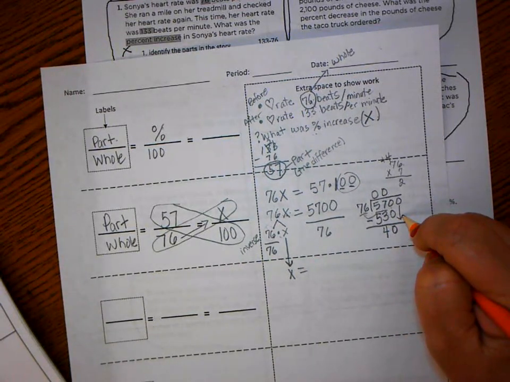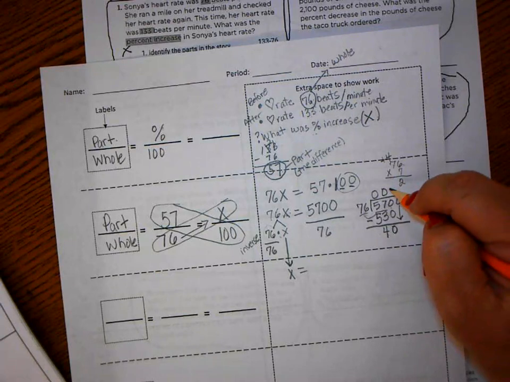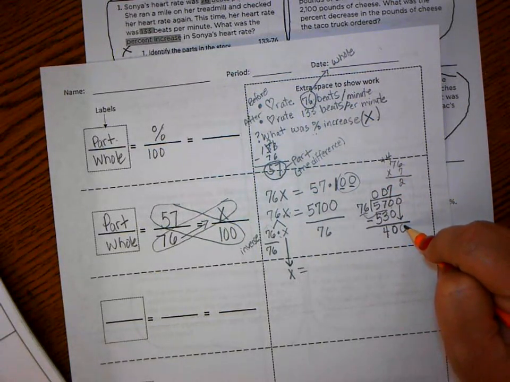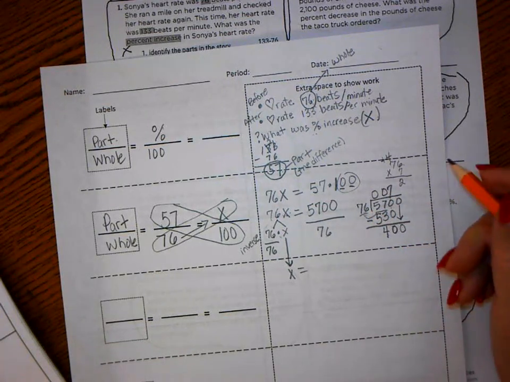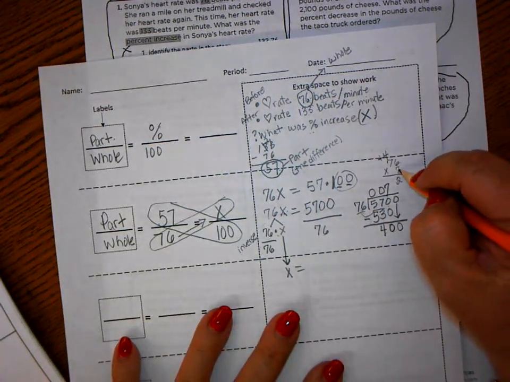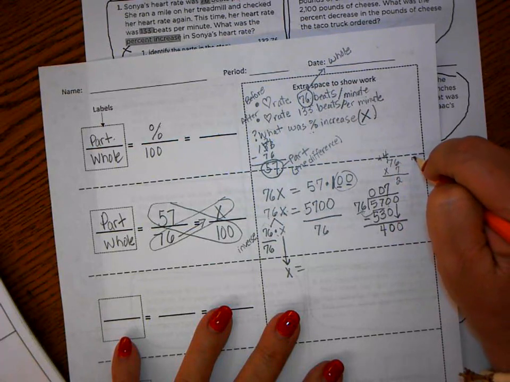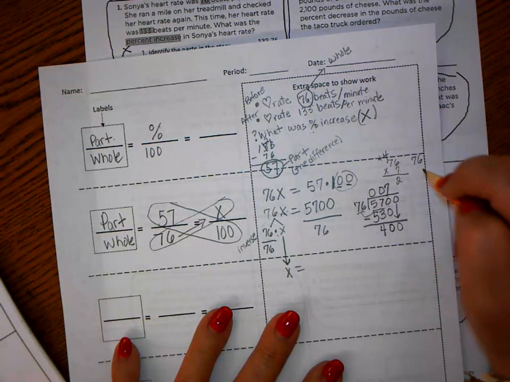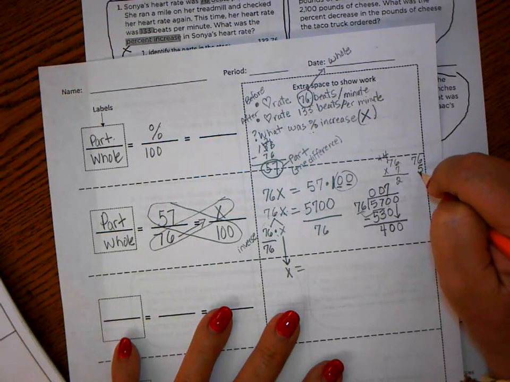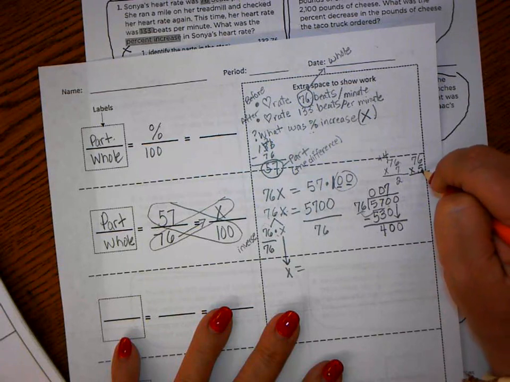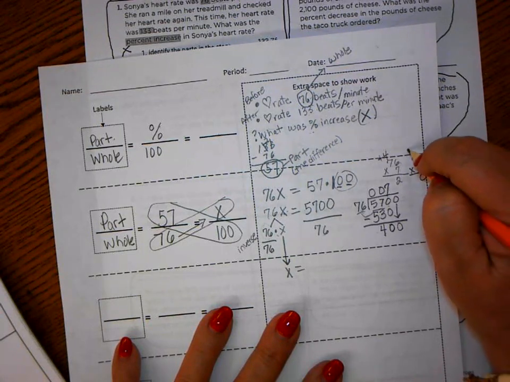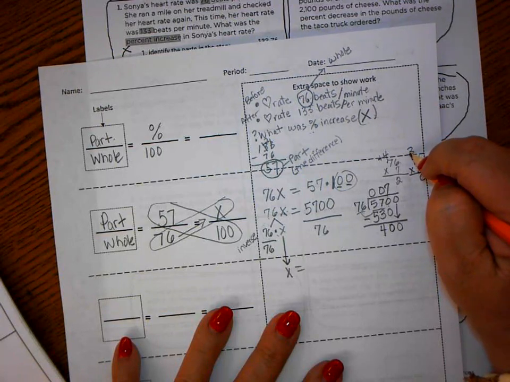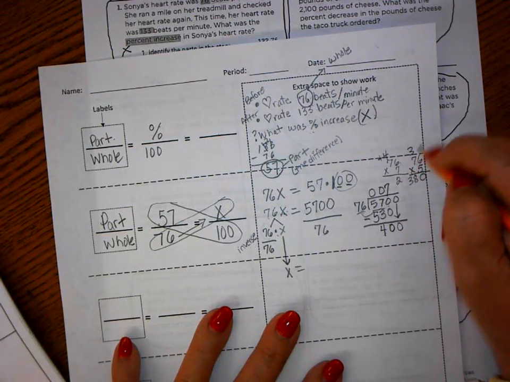76 does not go into 40, and I forgot to put my 7 right up here. I'm bringing down my 0. Now 76 goes into 40. So I knew that was 49. So now I need to go smaller. If I had 70 times 6, that's 42, way too big. So let me do 5. So 5 times 6 equals 30. 5 times 7 is 35, 36, 37, 38, and that worked out perfectly.